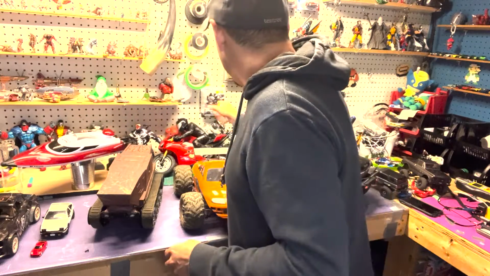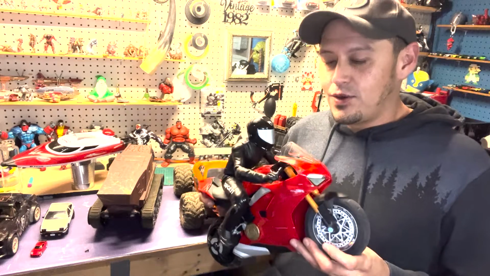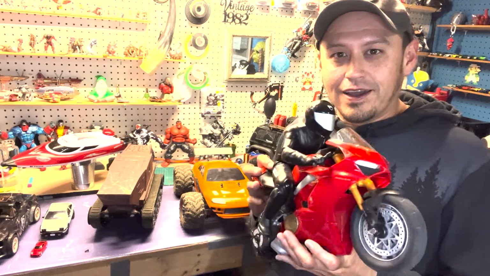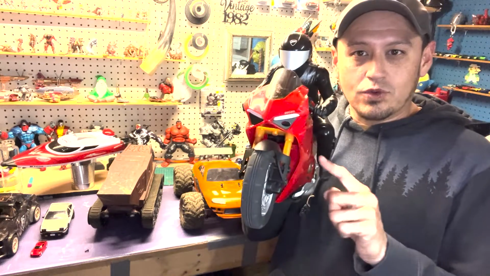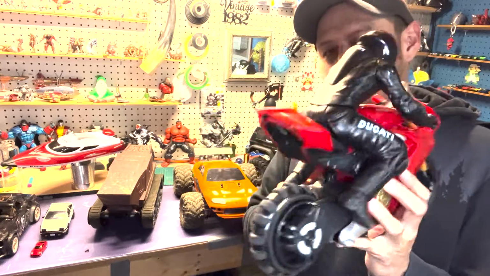All right, and the final unique class we have is motorcycles. Motorcycle RCs are a pretty unknown class of RCs because they're very hard to drive because of the balance. A lot of times they'll have ones with little training wheels on the side. This one is a really unique one.